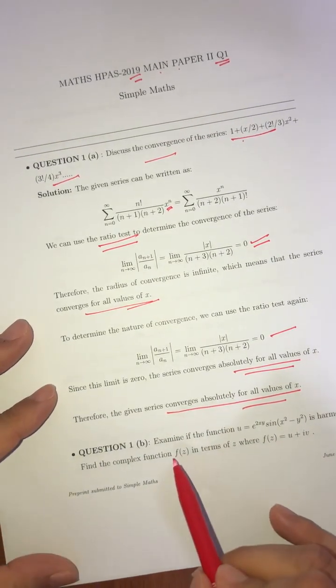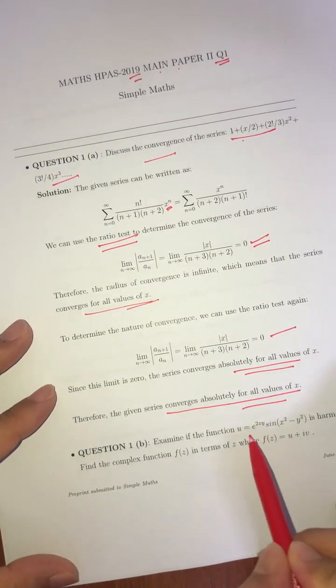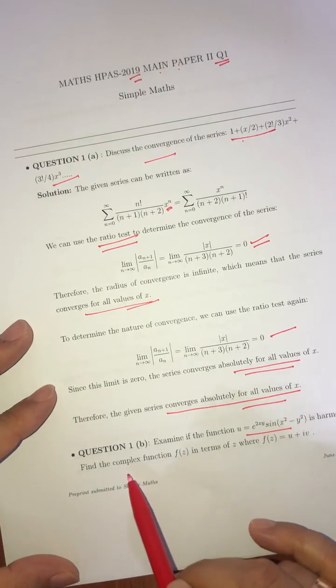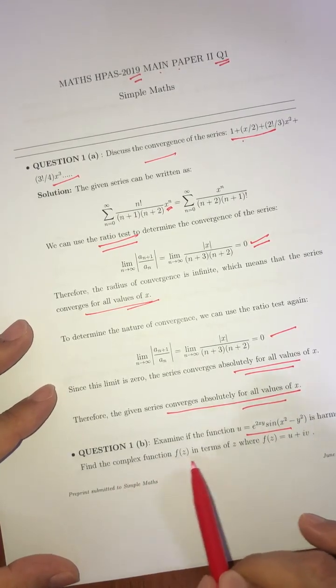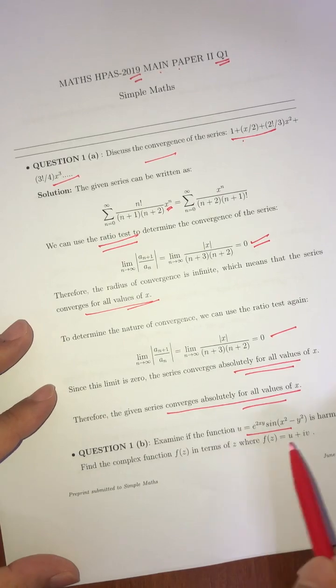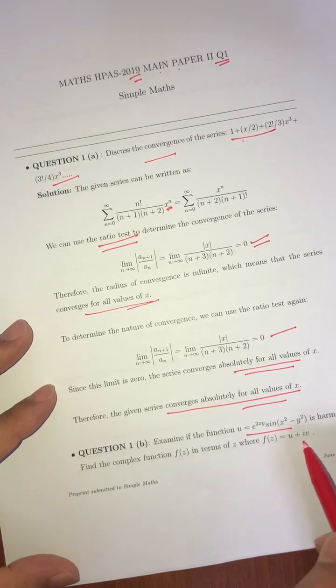Question B: it is given that we have to examine if this function is harmonic. Also find the complex function f of z in terms of z, where f of z is given by u plus iota v.